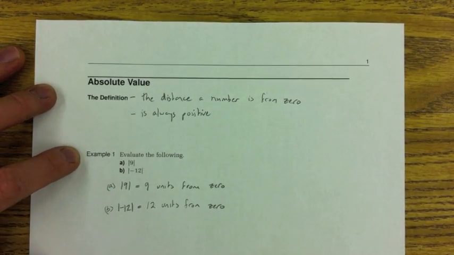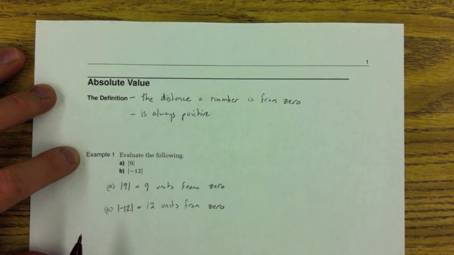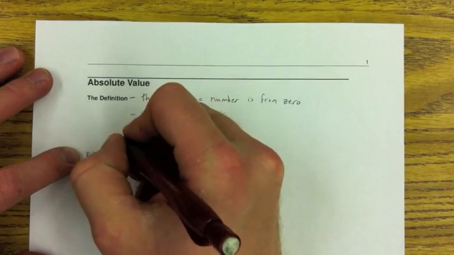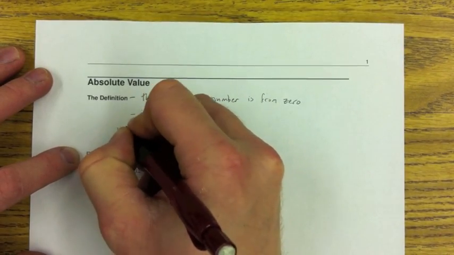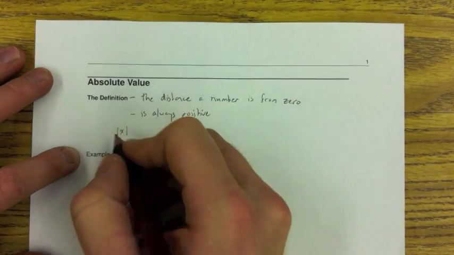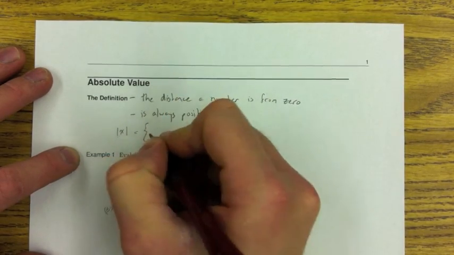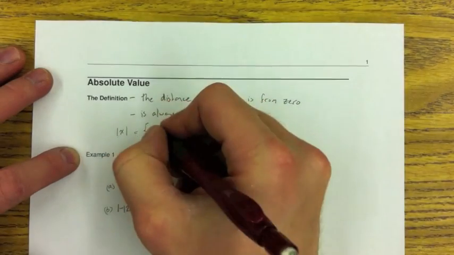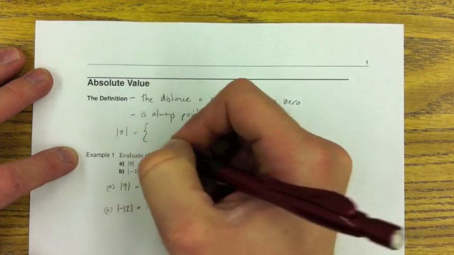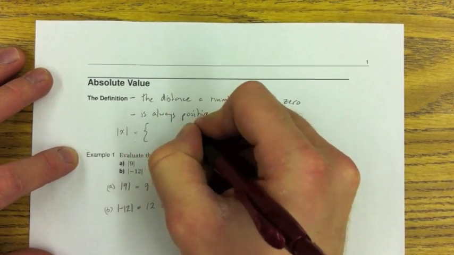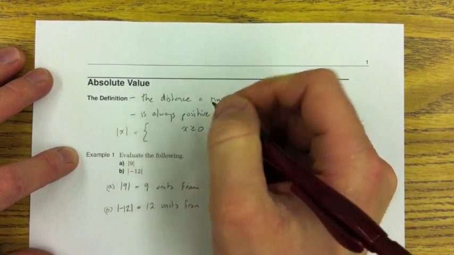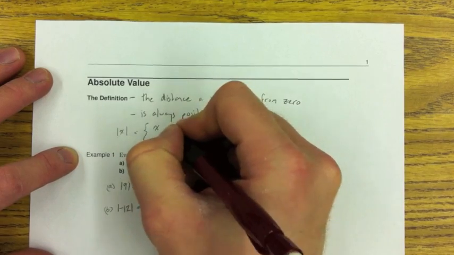Alright, algebraically the definition isn't quite so nice. Algebraically, we write something like the absolute value of x, and we use these bars to indicate absolute value. There's really two parts to the definition. The first, if x is a positive number, then all you do is write it down.